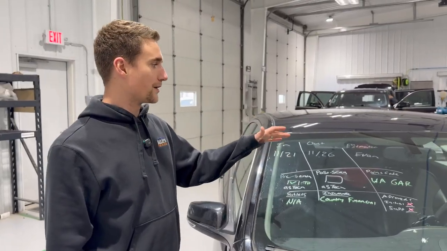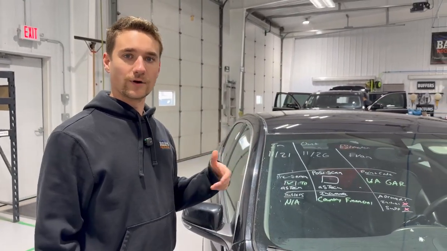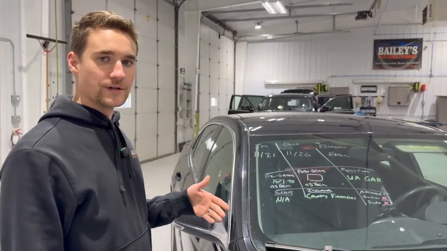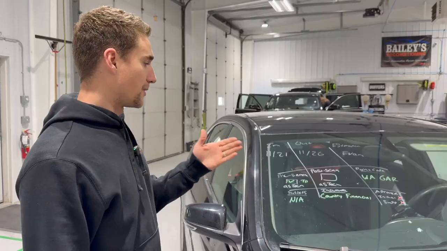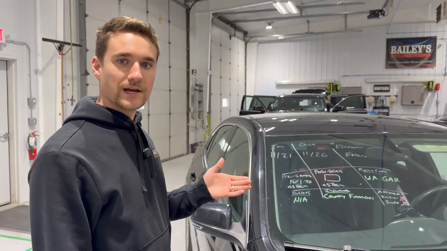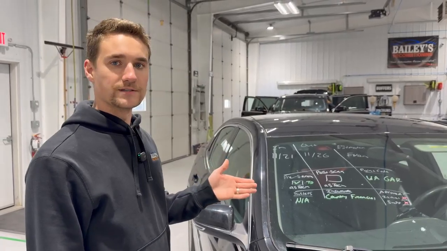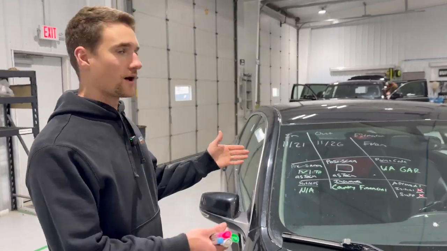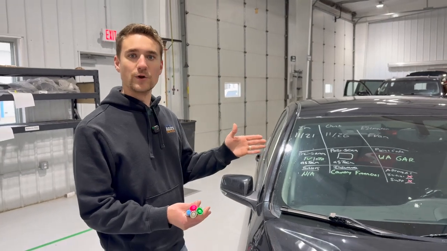We always list our estimator name on there just to see who to reference for customer contact. And then the pre-scan and post-scan, we always mark if it's done, who did it. And then the paint code, if there's any sublets that we need to schedule for the vehicle, who the insurance company is, and then if we're approved for the initial estimate or the supplement. So just so there's nonverbal communication that anyone that looks at this job knows what's going on for the most part.